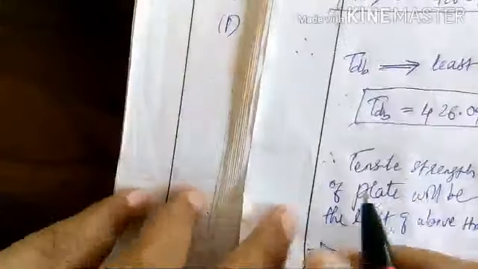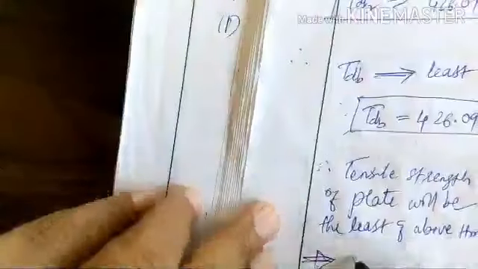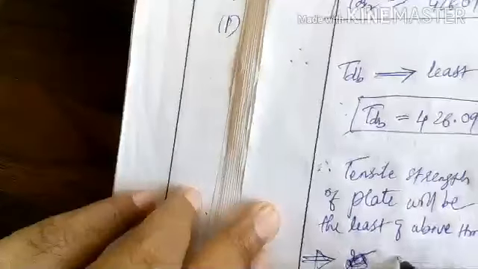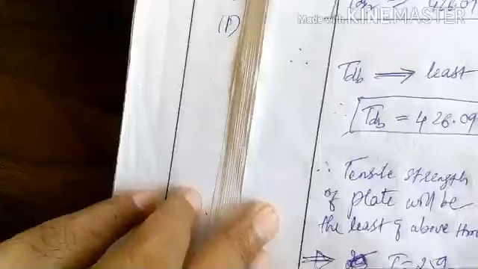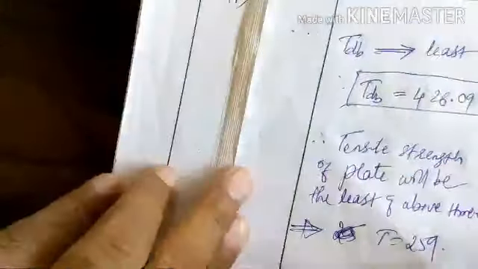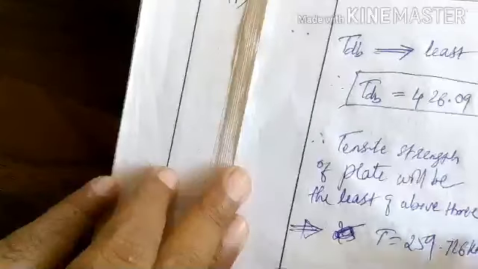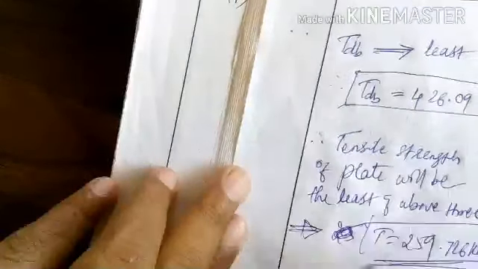So the least is the TDN value, that is 259.726 kilonewton. So this is the tensile strength.